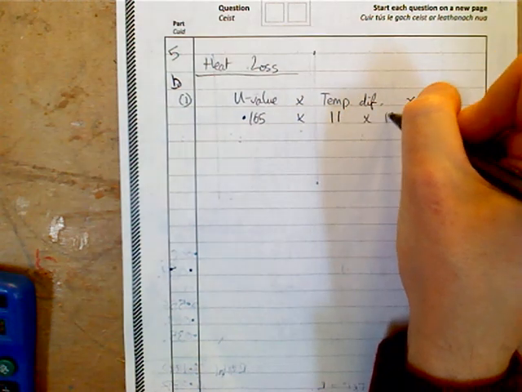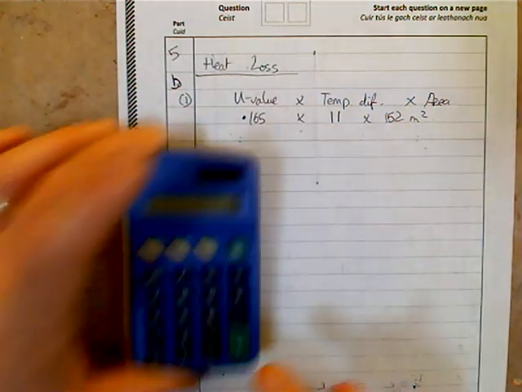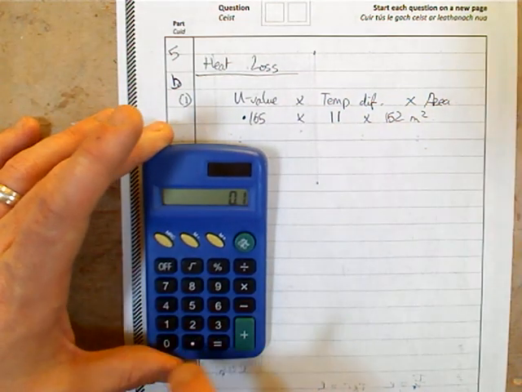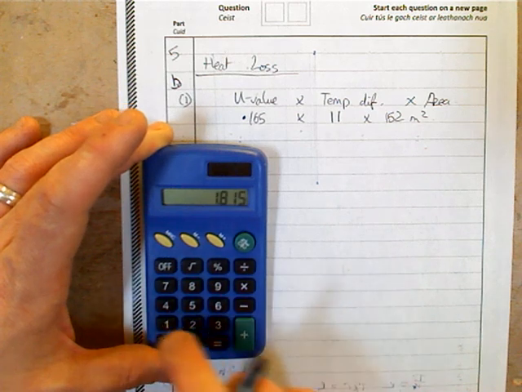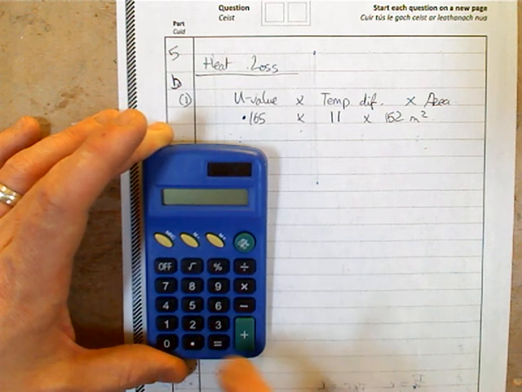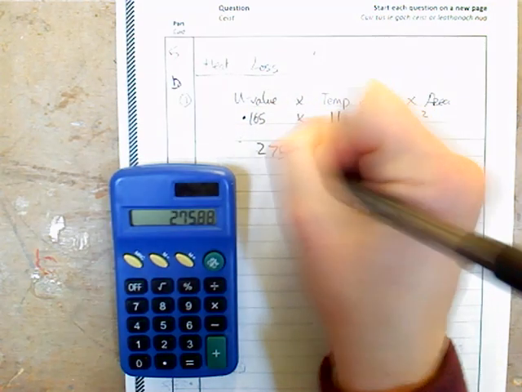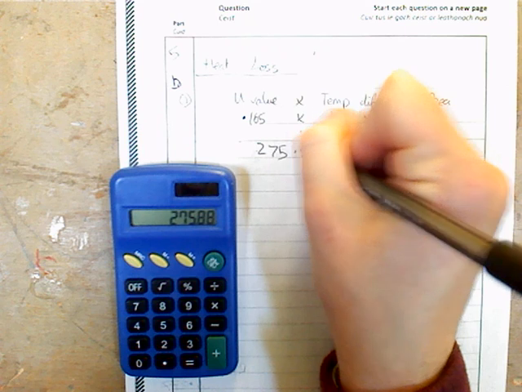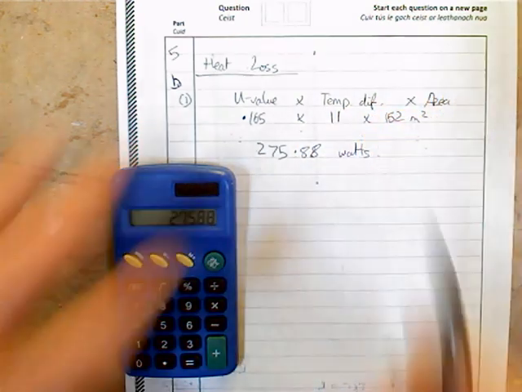The area is 152 meters squared, isn't it? So very simply, we take our calculator, 0.165 multiplied by 11 multiplied by 152 gives us 275.88. Now that's in watts.